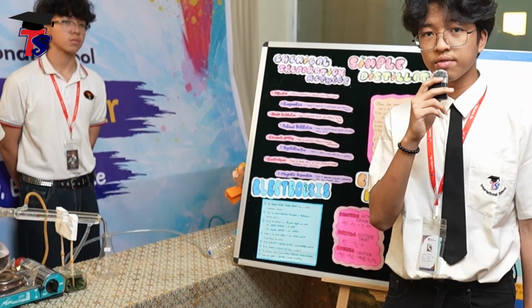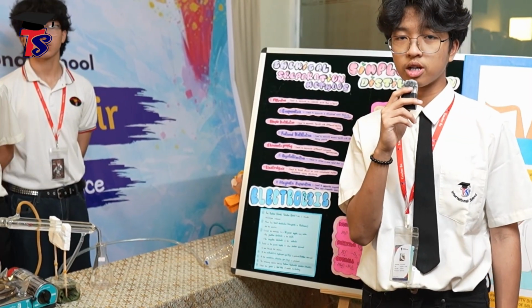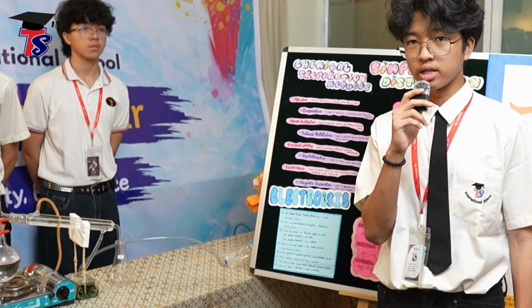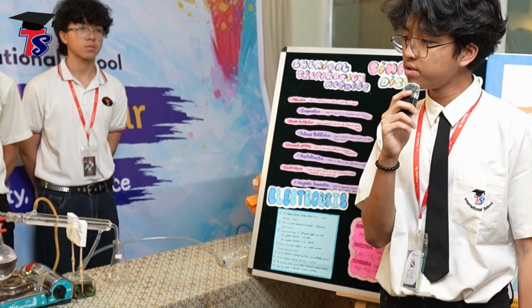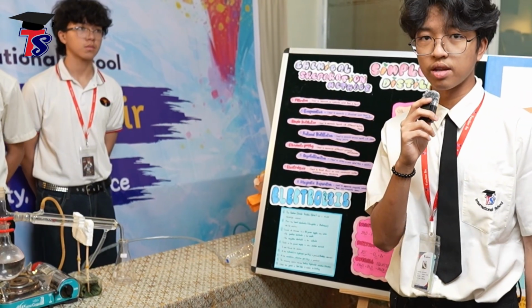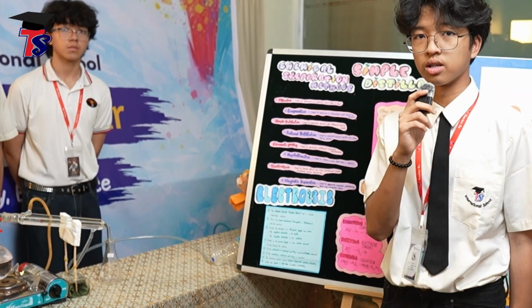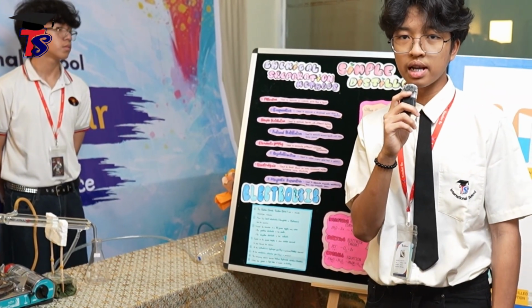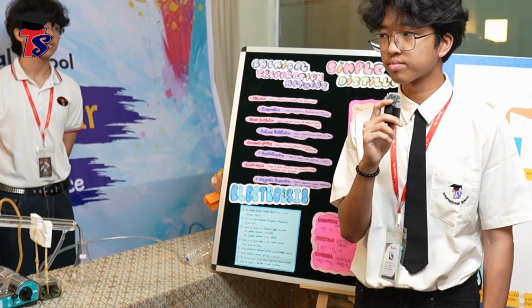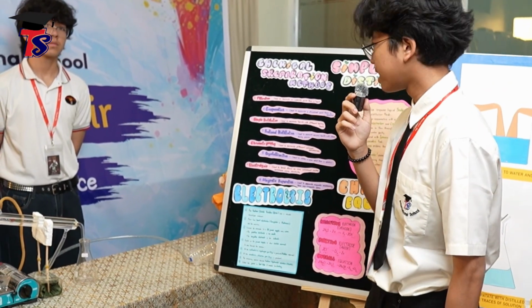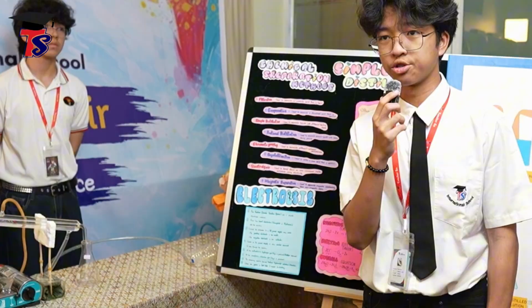And lastly, after the experiment, the remaining solution will become sodium hydroxide, which is an alkaline solution. If we were to test the gases mentioned in the electrolysis, we will collect them in test tubes. Now, I'll be handing over to Ellie to explain about distillation.